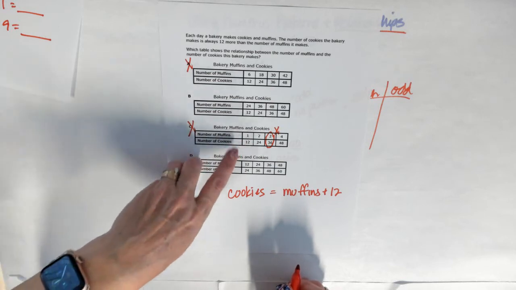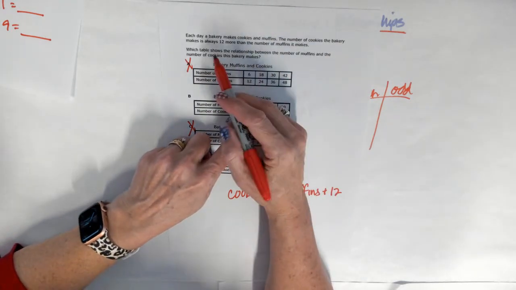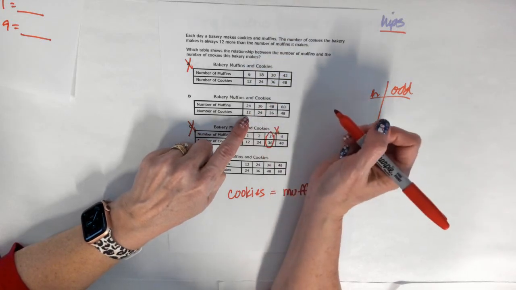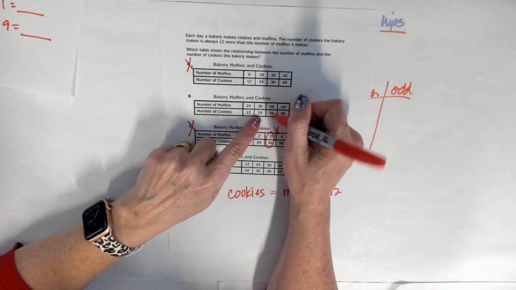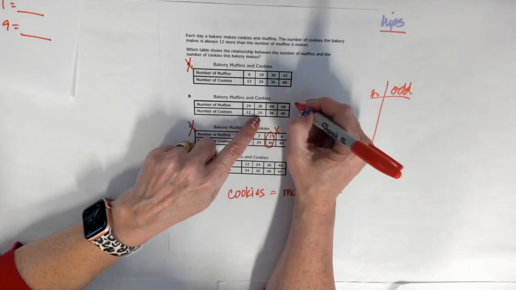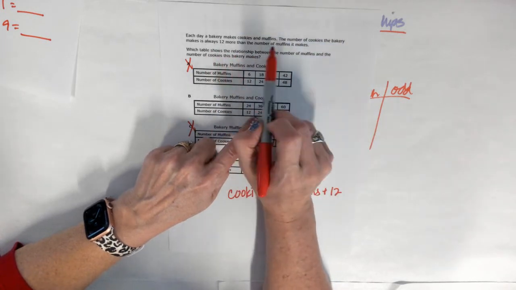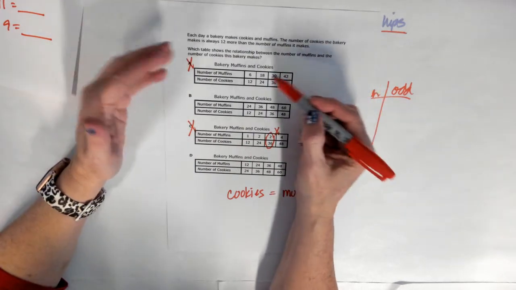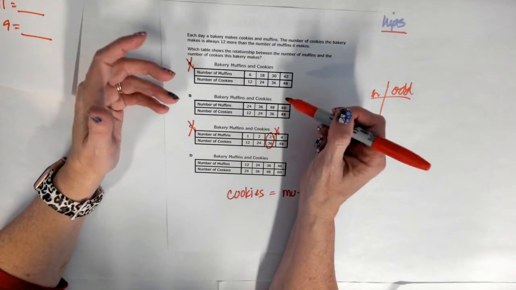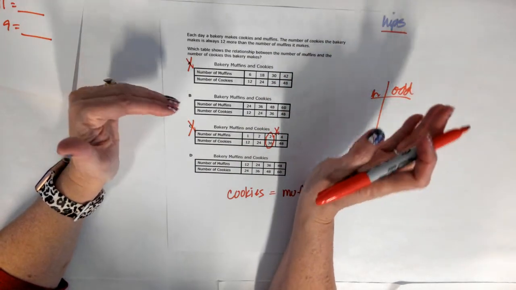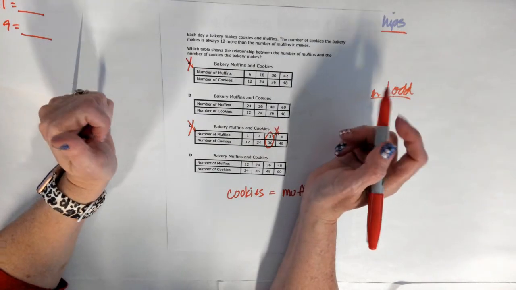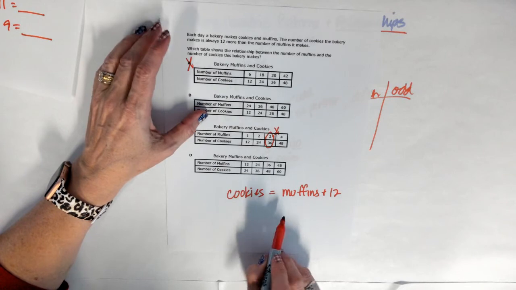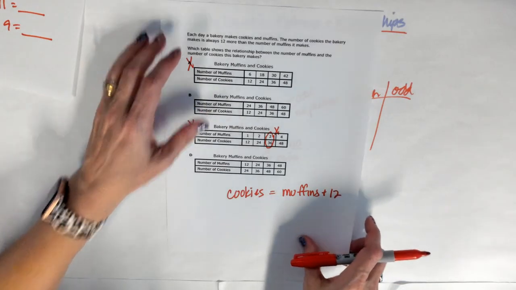We can also look at this and say, cookies is more than muffins. In this case, is cookies more than muffins? No, cookies is not more than muffins in this table. So even if I don't know what to do with the 12, I can say cookies is always more than muffins. Can I look and see in which tables cookies is always more than the number of muffins? And that would help me figure out how to make sense of what's happening when I write the relationship out.